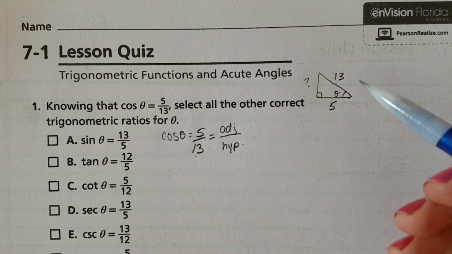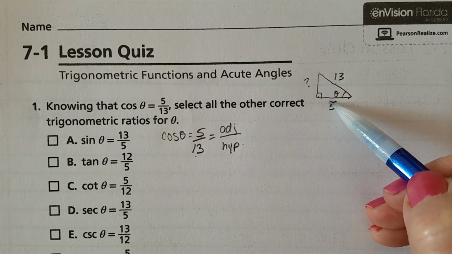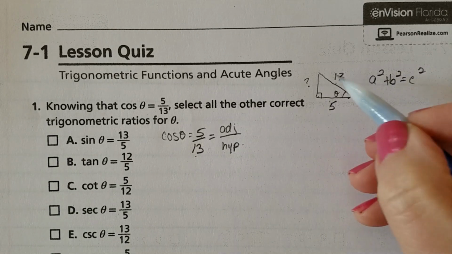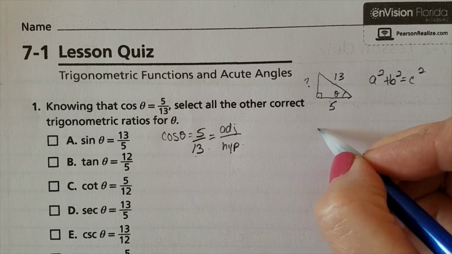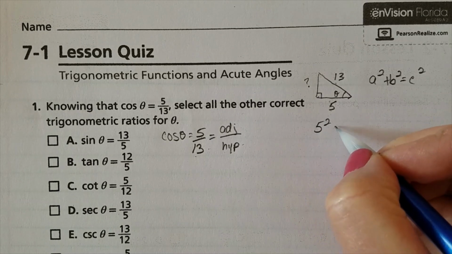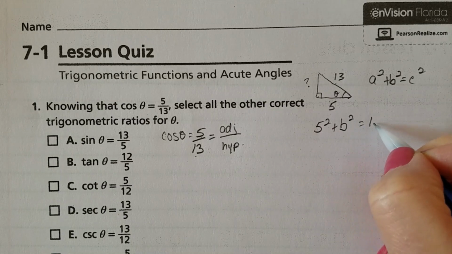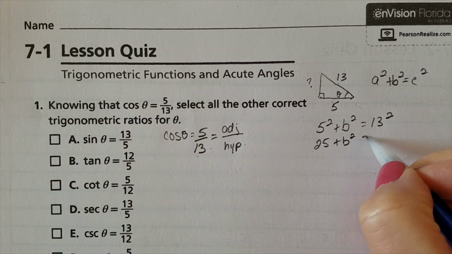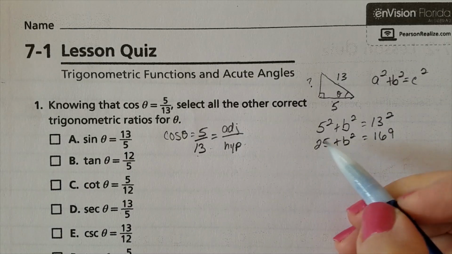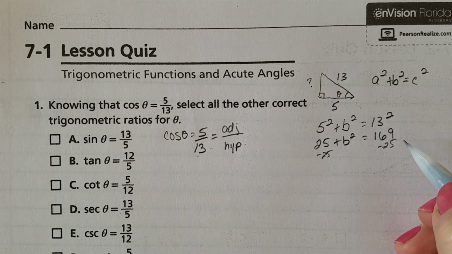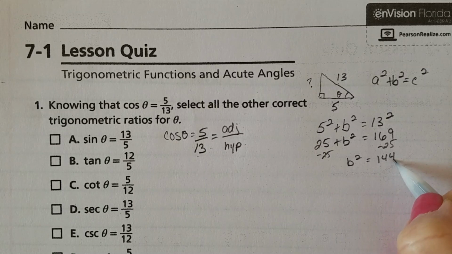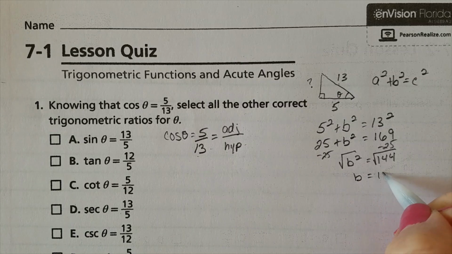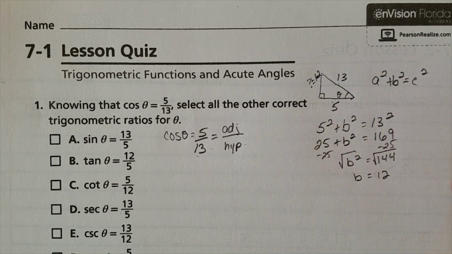I'm going to use the Pythagorean theorem. It states that the square of this leg plus the square of this leg has to equal the square of the hypotenuse. Remember, a squared plus b squared equals c squared. So this measurement here we'll call a, we'll do 5 squared. We'll call this b. b squared equals 13 squared. Now let's simplify and solve for b. 5 squared is 25 plus b squared equals 169. I have to subtract 25 from both sides, which gives me b squared equals 144. To get rid of that square, I'm going to do the inverse operation, which is the square root, which gives me b equals 12. So that means this side is 12.